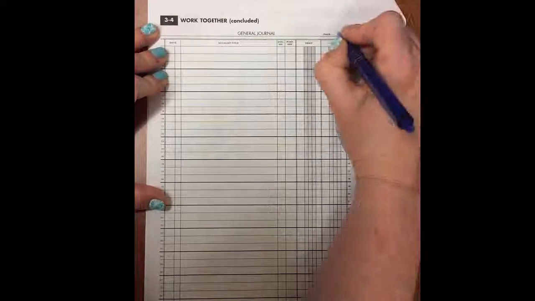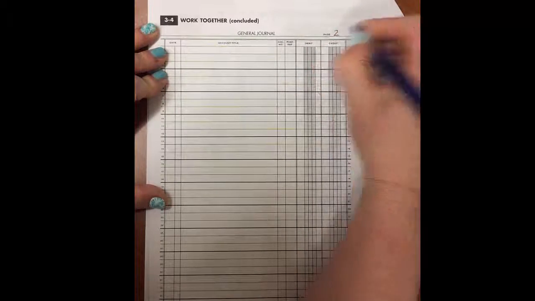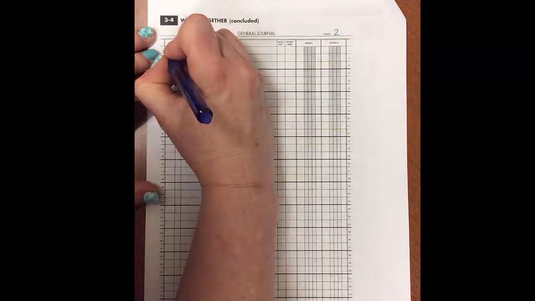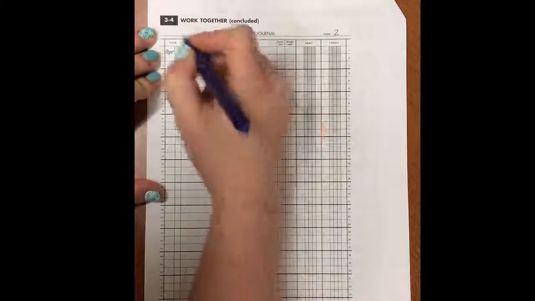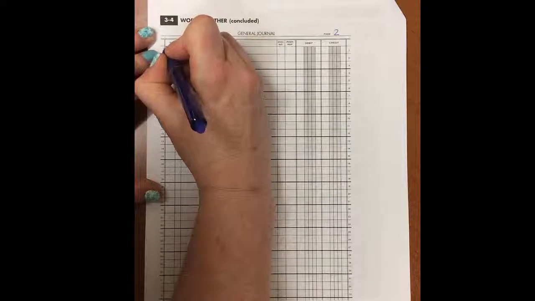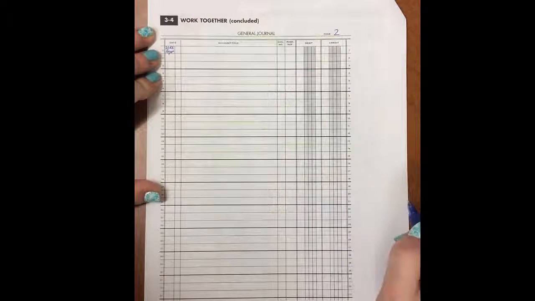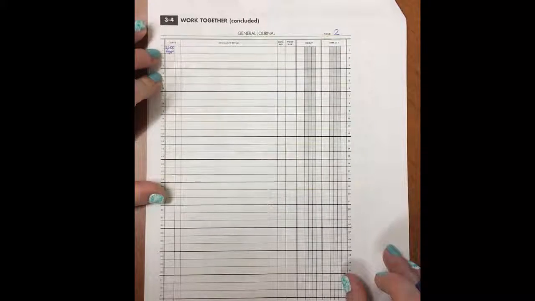And I'm going to start a new page by putting in number 2 for the page number. We're still in the month of April, so I'm going to put an APR in our small box there, and then we're starting a new page, so we're going to put the year right above APR. So I'm going to put 2000 and whatever year you are watching this video in.